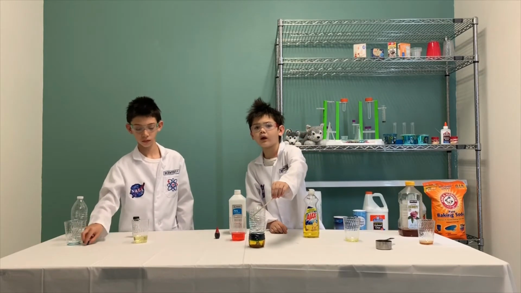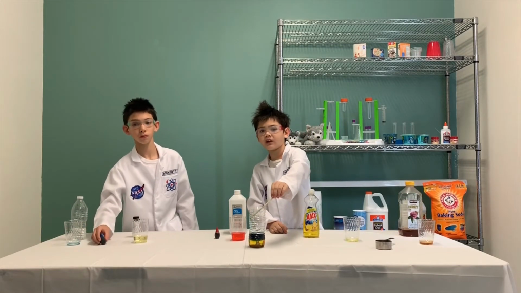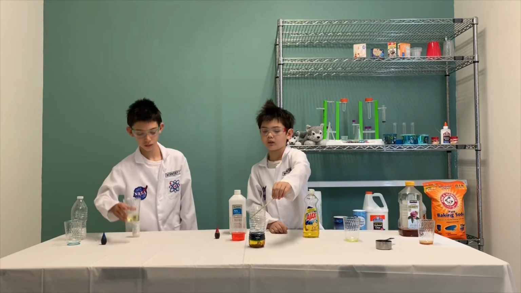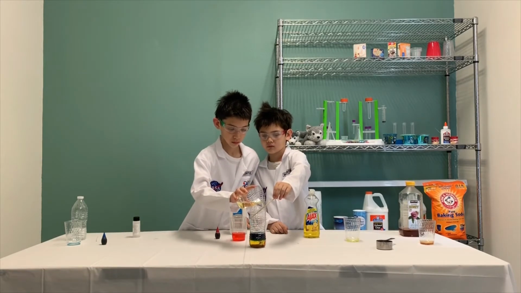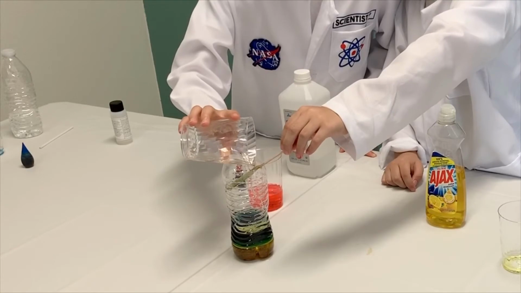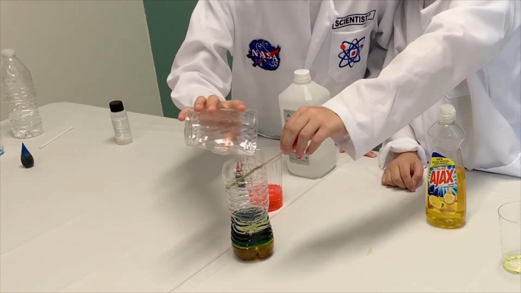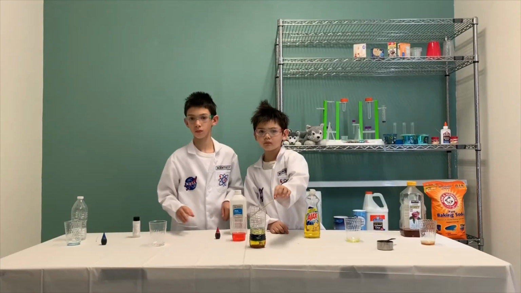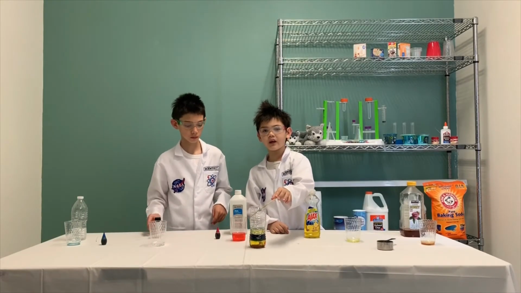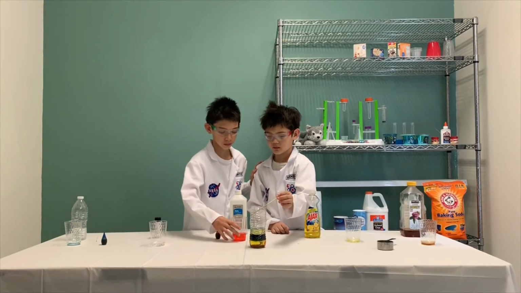Next, take the oil and measure it and carefully pour it onto the stick as well. Last, take the red alcohol and do the same thing.